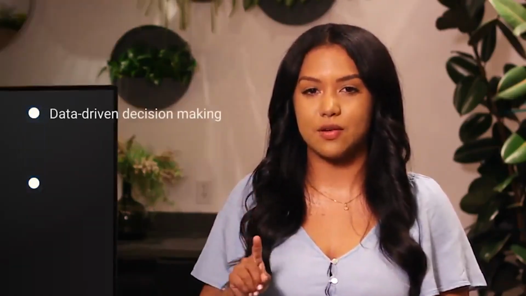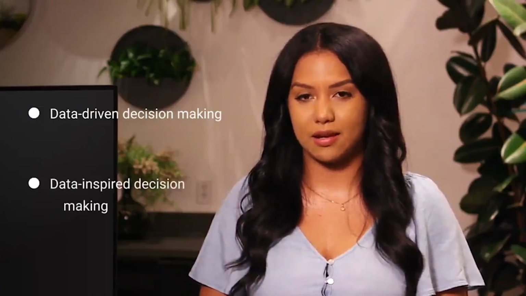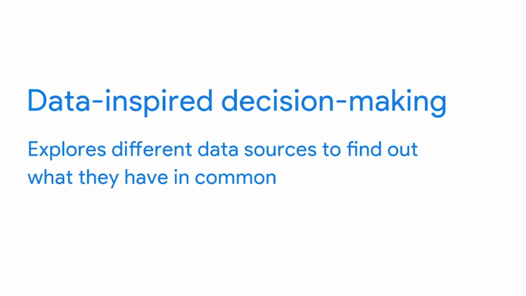Businesses and other organizations use data to make better decisions all the time. There's two ways they can do this, with data-driven or data-inspired decision-making. We'll talk more about data-inspired decision-making later on, but here's a quick definition for now. Data-inspired decision-making explores different data sources to find out what they have in common.